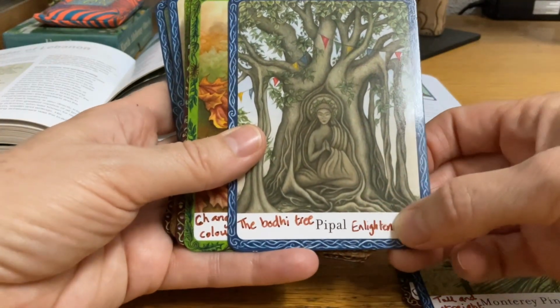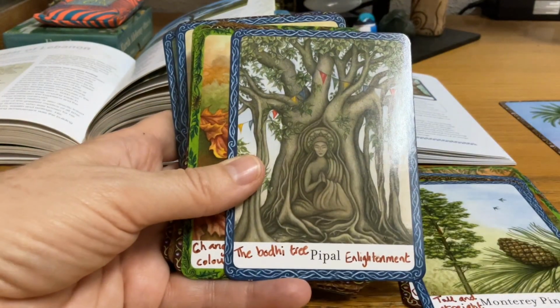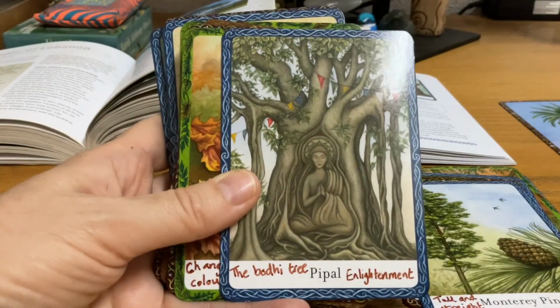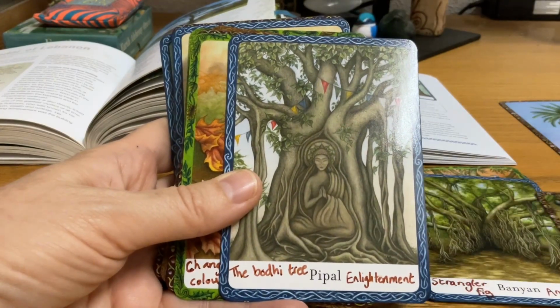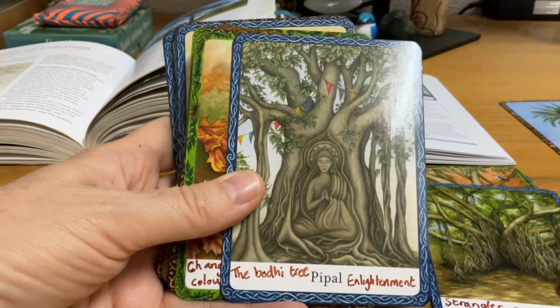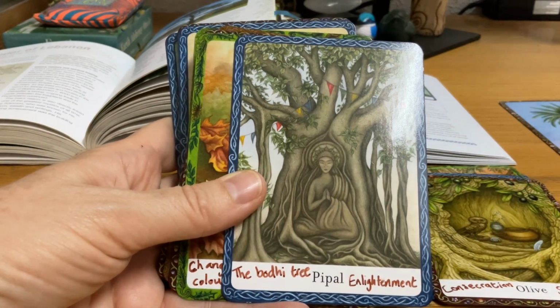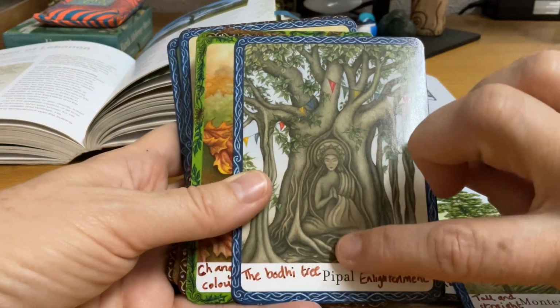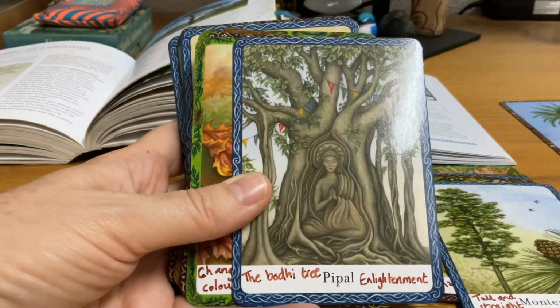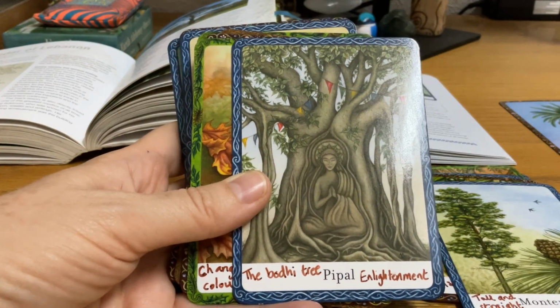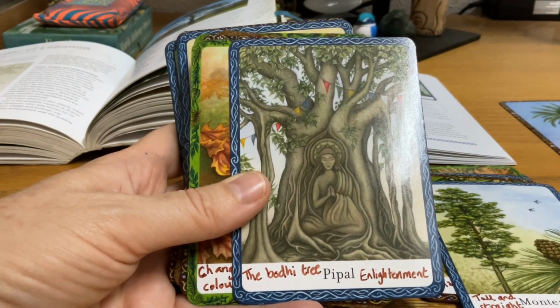The peepal is, I've forgotten the other name for the tree, but I think it relates to the banyan, actually. Or it might be another tree, a fig or something. But the tree where the Buddha gained enlightenment was called the Bodhi tree, and it was a peepal tree.